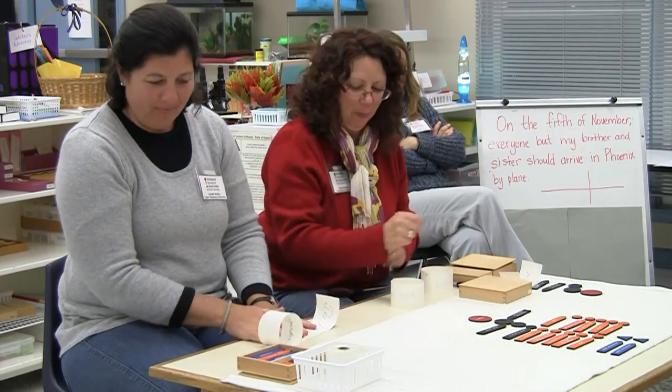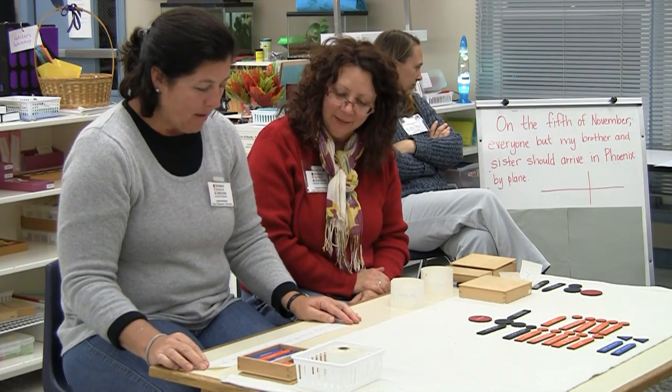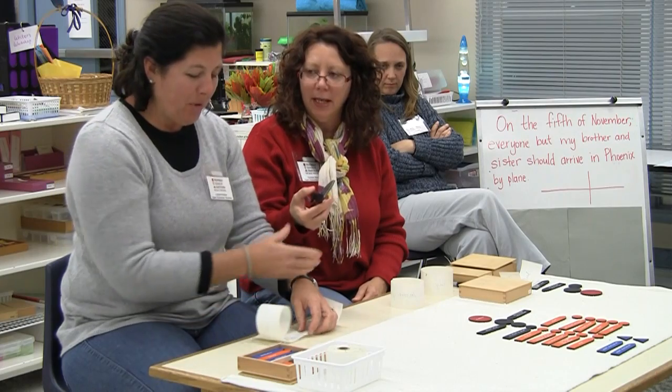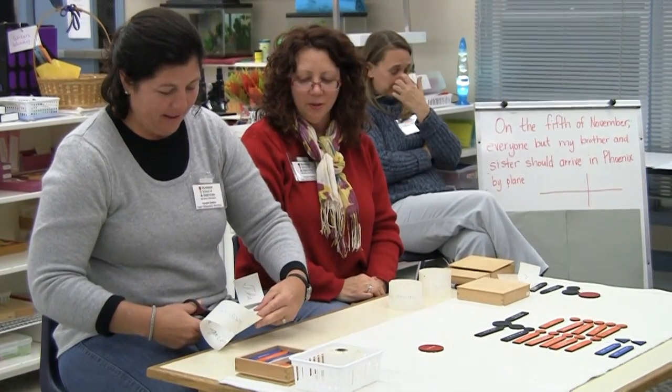Okay. We hope. So, what is the verb in this sentence? I think that would be made. The boys made. Would you like to cut out the predicate circle? I would. Okay.